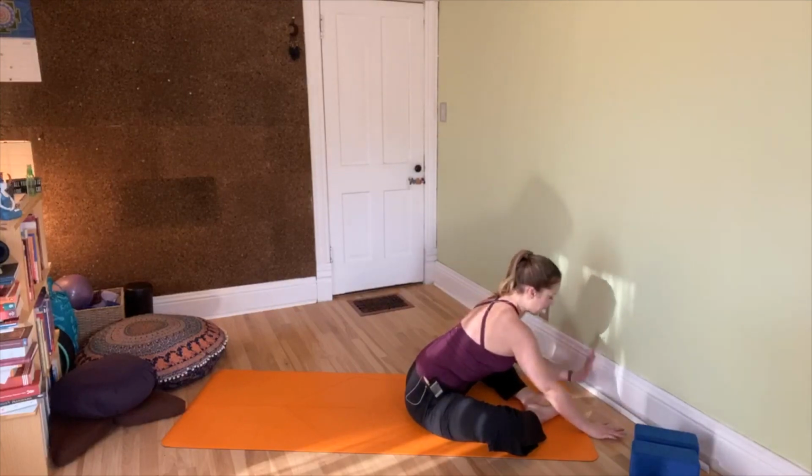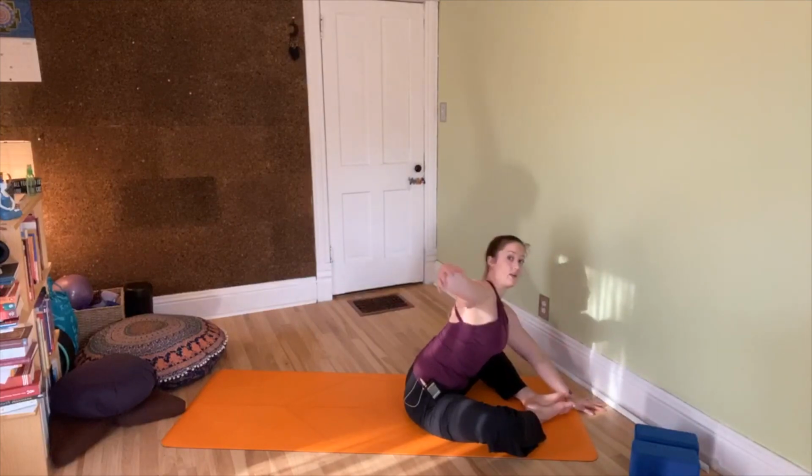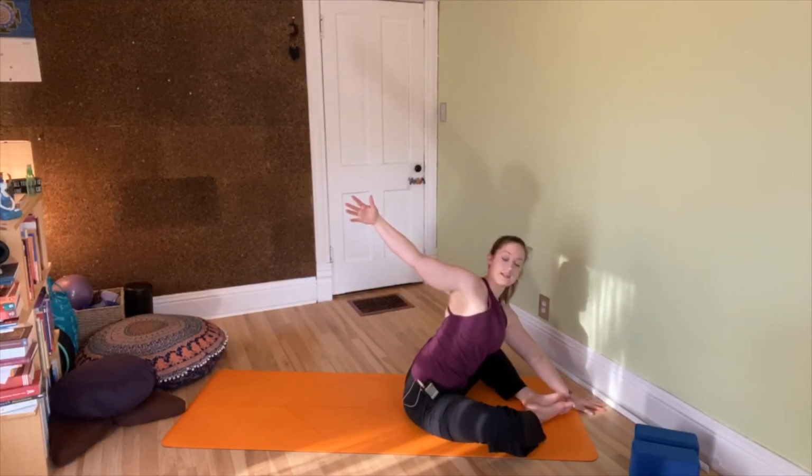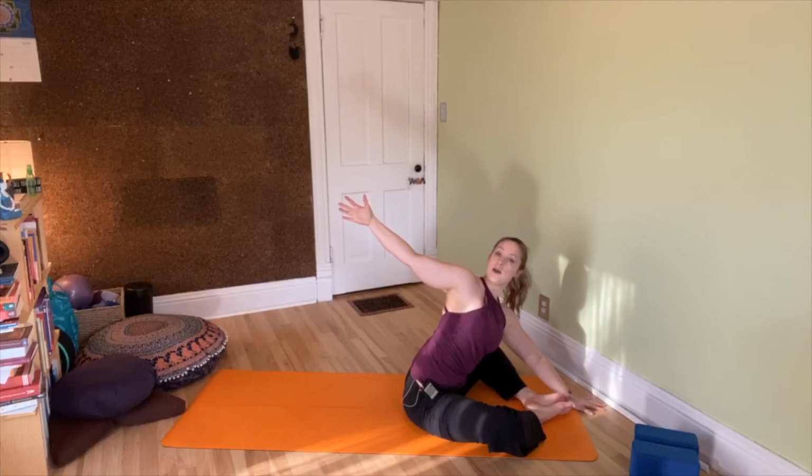From here, plant the left hand in front of the toes or onto left foot. Inhale, open the right arm back behind. Feel the shoulder blades slide back toward the spine. Look back with right hand.